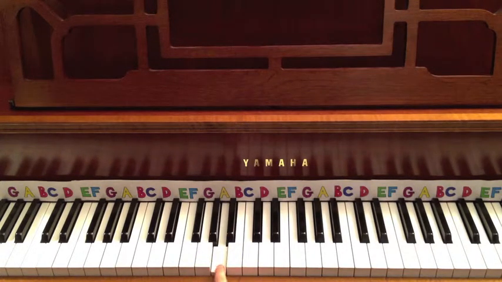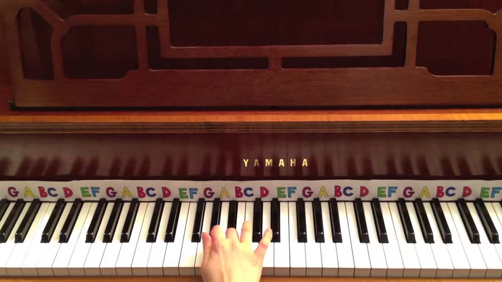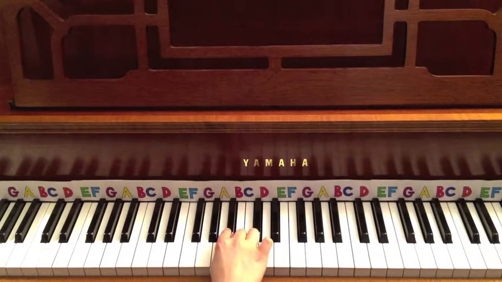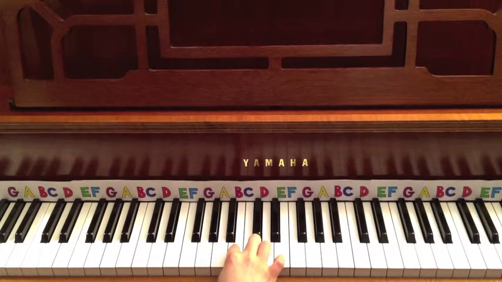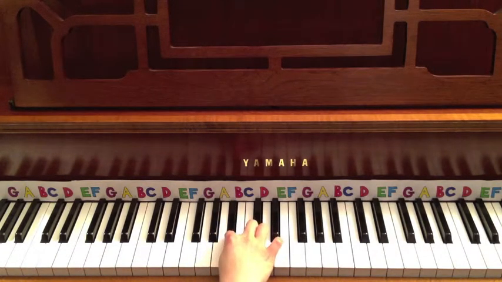So let me try it. A, B, woohoo! And now try the half step. A sharp, or A, B flat, right? So this note is A sharp because sharp goes up or to the right, and it's also B flat because the flat, so B, the flat would go down or to the left of that note. So it's the same note.